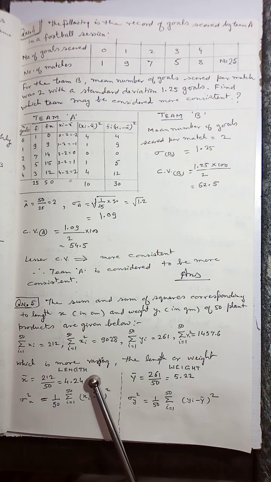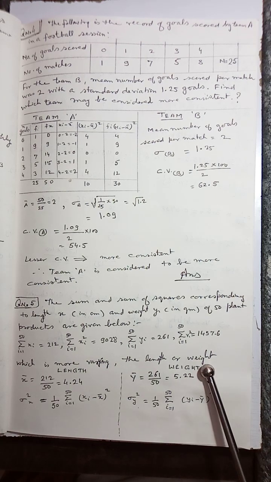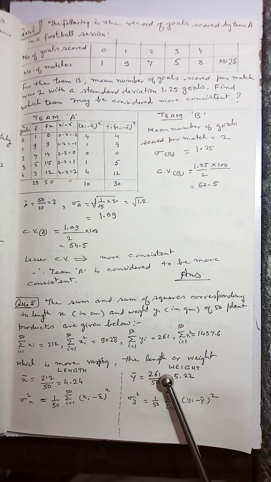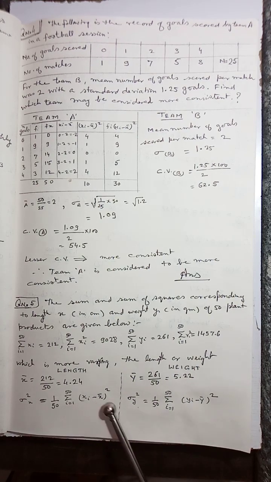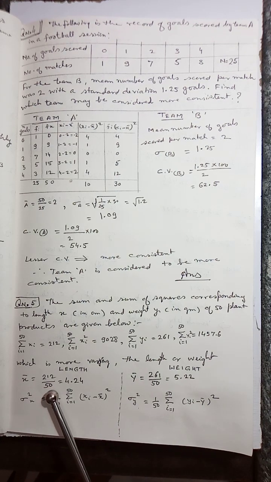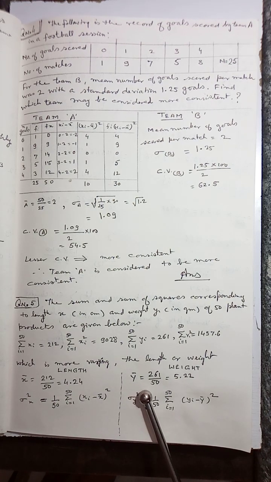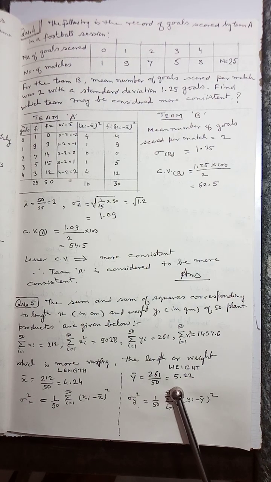Now, which is more varying, the length or the weight? The question is, which is more varying, the length or weight? The length के लिए हमने एक कॉलम बना लिया, एक weight के लिए कॉलम बना लिया. लेंथ का मीन will be equal to 212 divided by 50, that is 4.4. और वेट के लिए मीन जो निकालेंगे that will be 261 divided by 50, it will be 5.22.